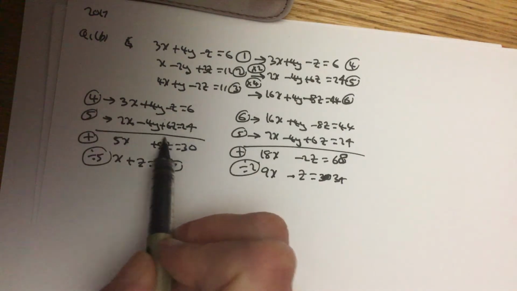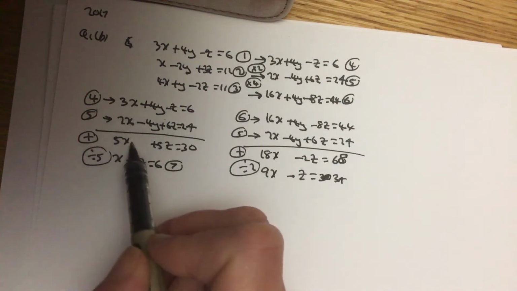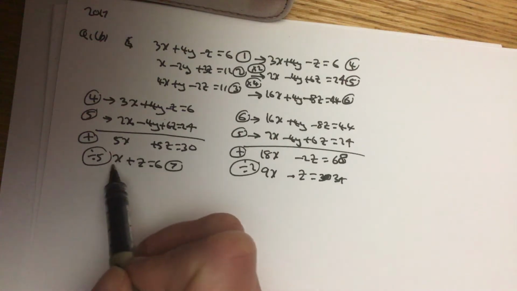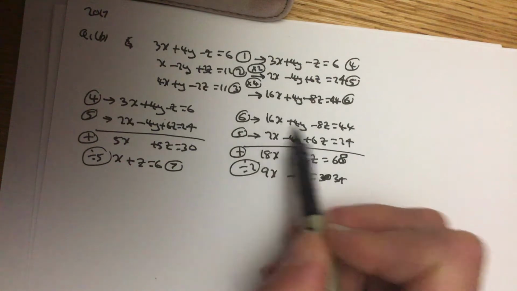Writing 4 out and 5 out, you can see that the y's have got different signs, so you add them: add the x's, add the y's, add the z's, add the numbers. I can divide all by 5 at the end, so I'll do this to make it nice and neat. 6 and 5, write them out.